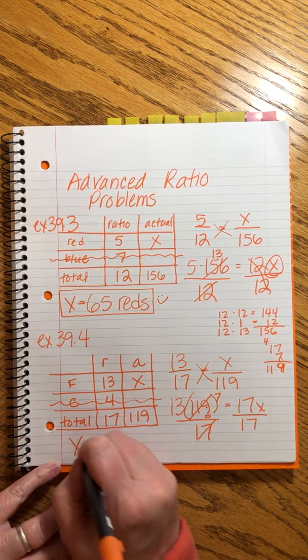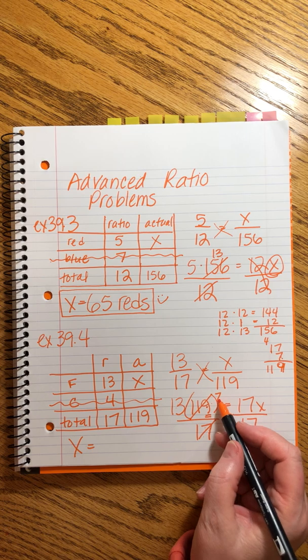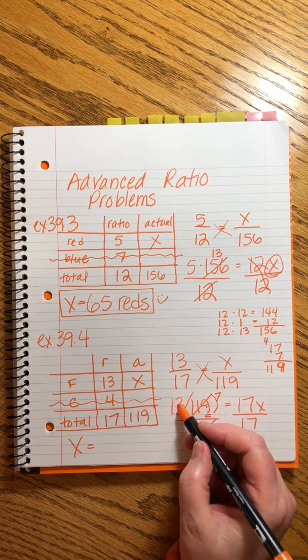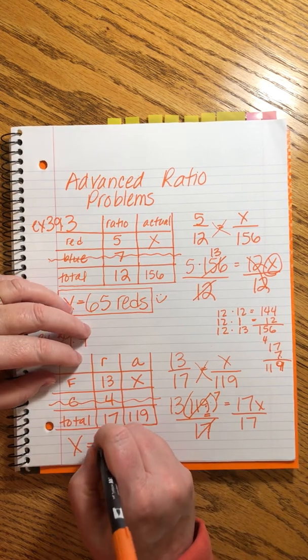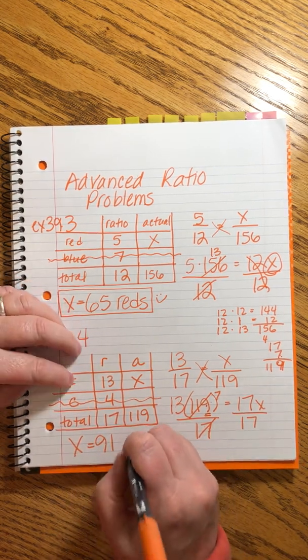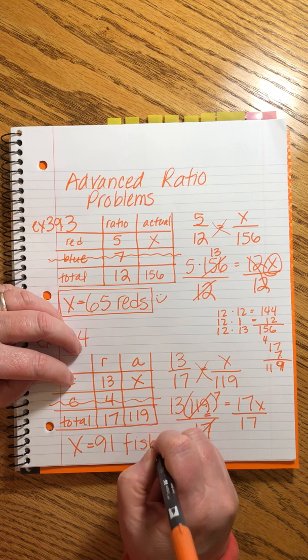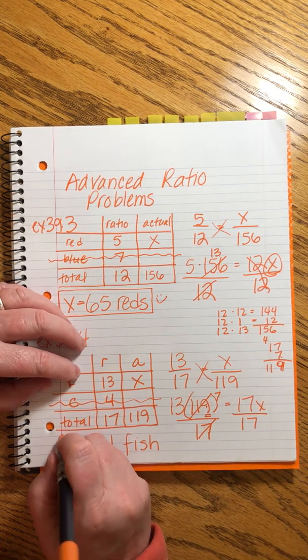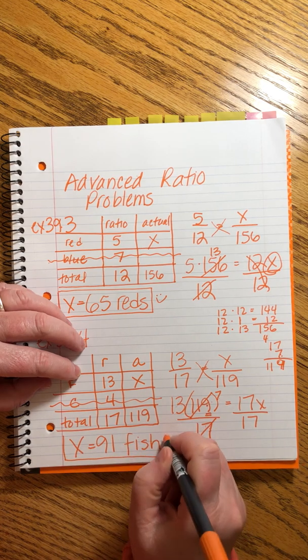And I can write x equals, and it's 13 times 7. So let's see. 7 times 10 is 70. 7 times 3 is 21. 70 plus 21 is 91 fish. Let's see if it's right. Guess what? It is! Yay!